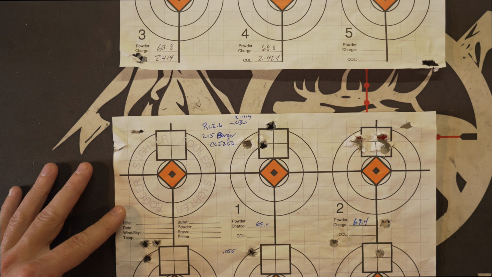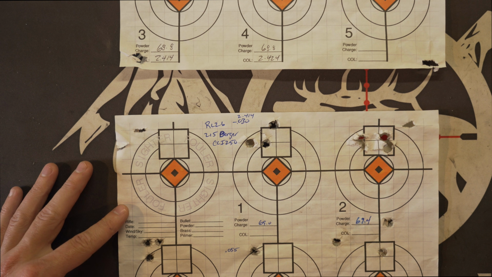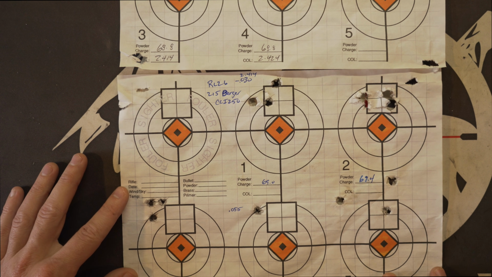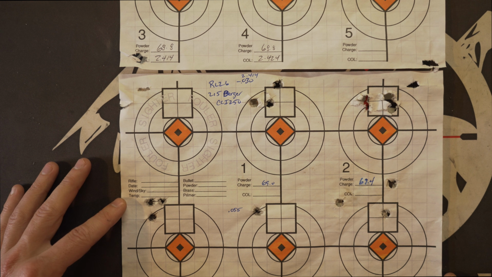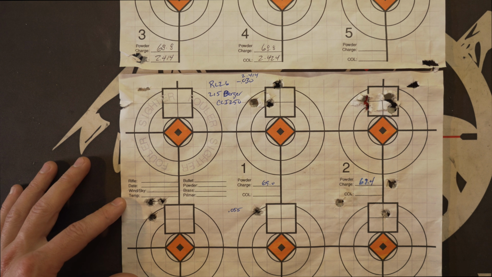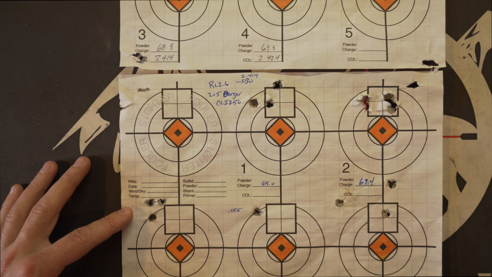So this was an optimal charge weight I did with my Reloader 26 prior to the N565 load. Again, we did this for the purpose of this video because I do currently have access to a longer range, which I would much prefer to do a ladder test. But we started out at 68.6.